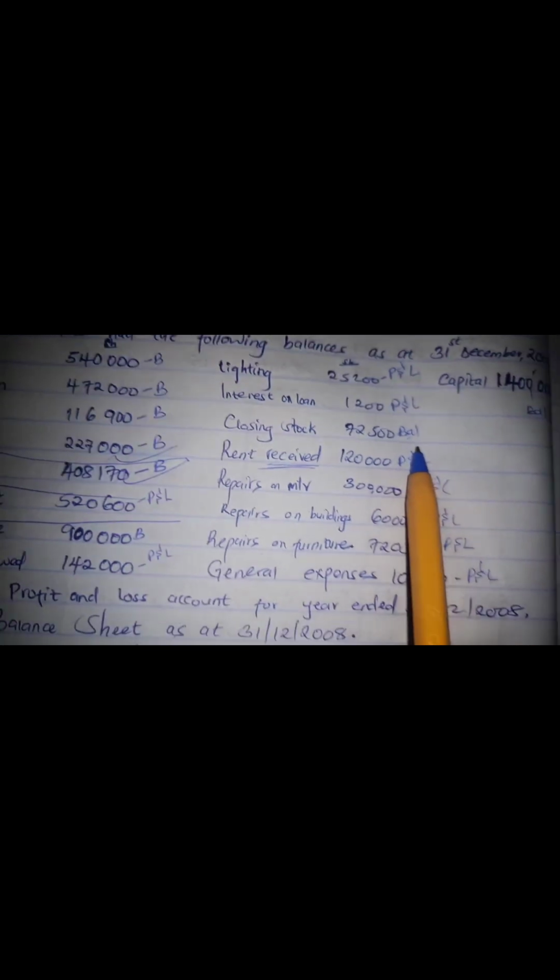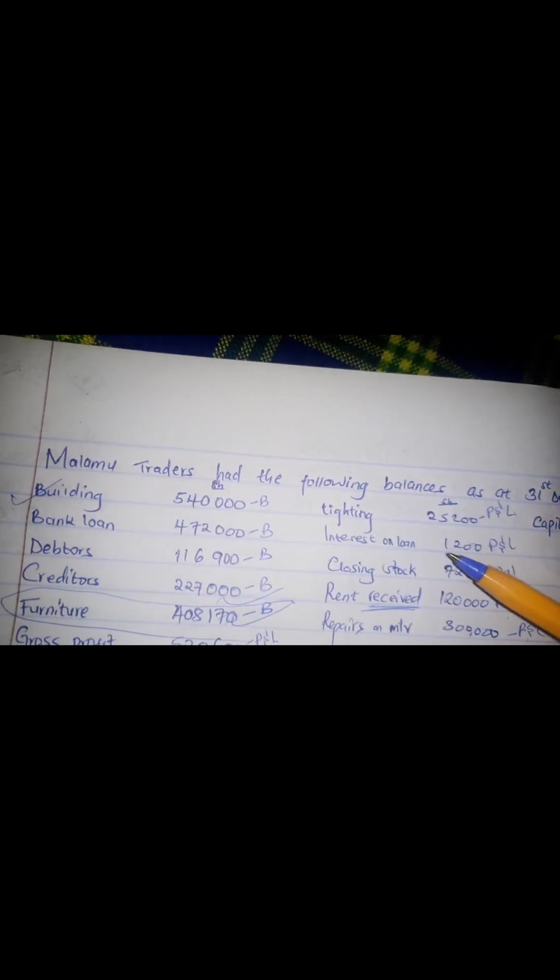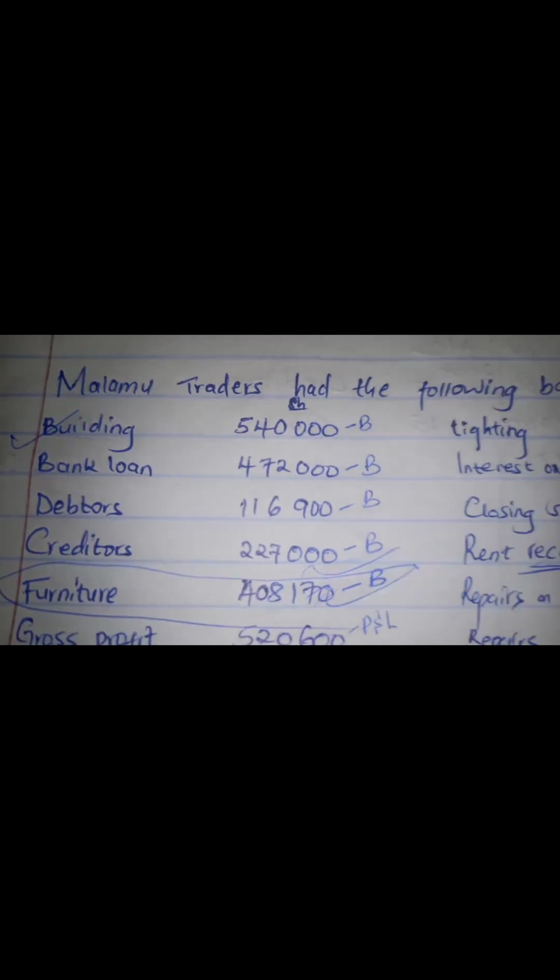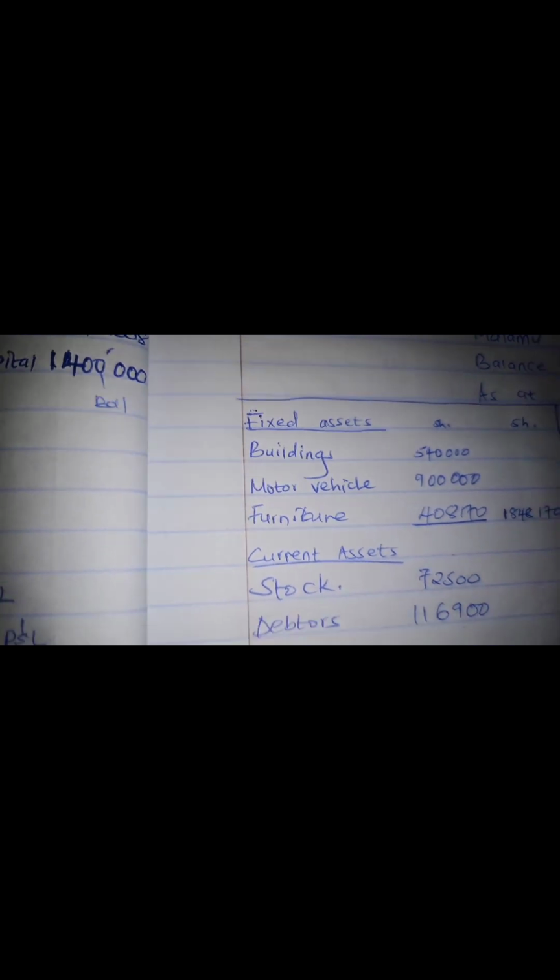Then the next one is the current assets. We start with our stock, which should be our closing stock, 72,500. Do we have any other asset? Yes, debtors, which we've seen is 116,900.